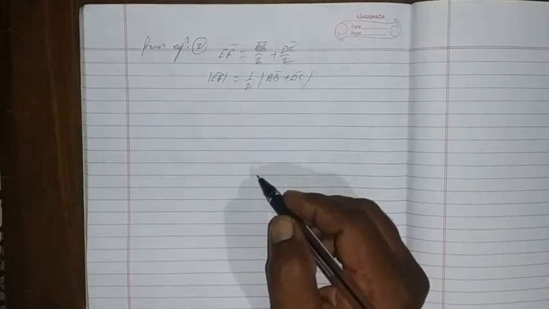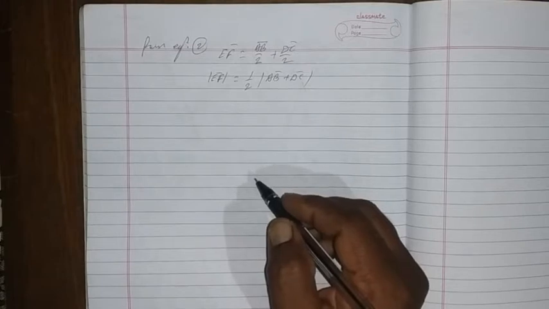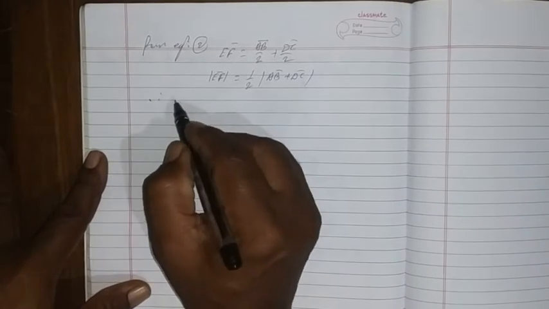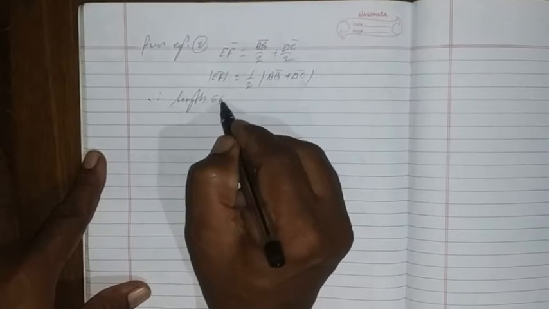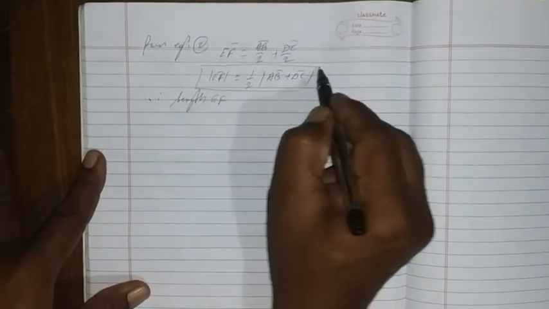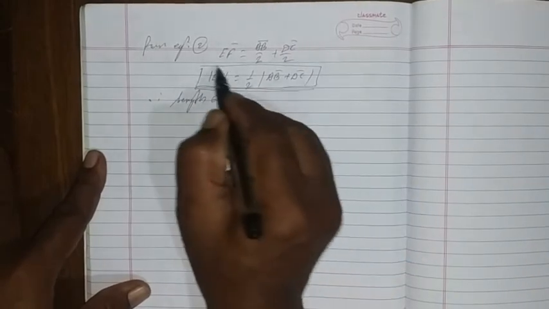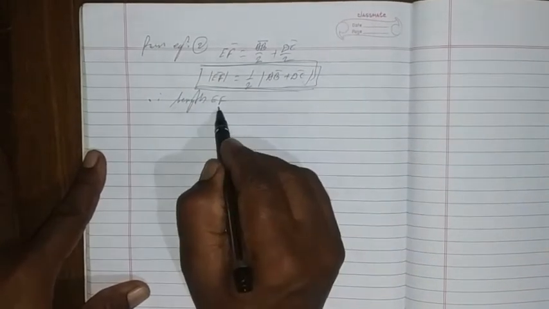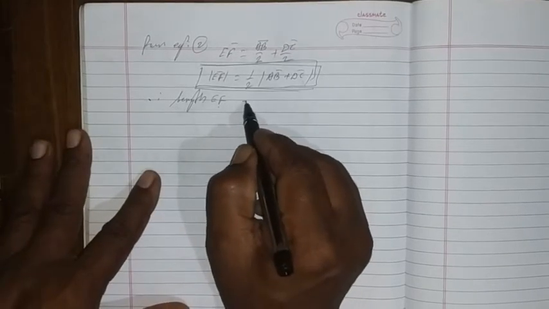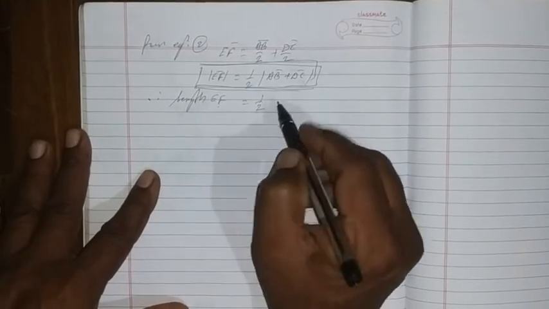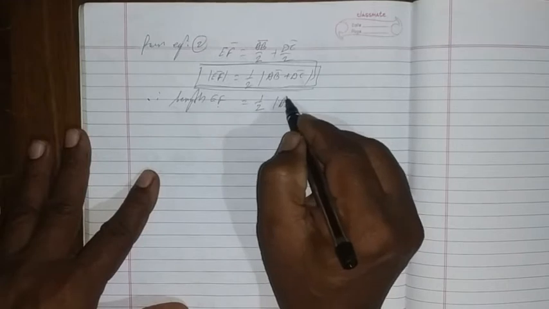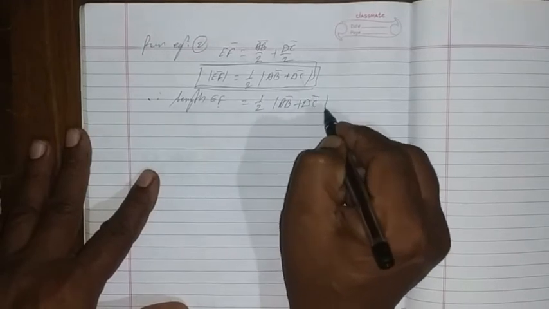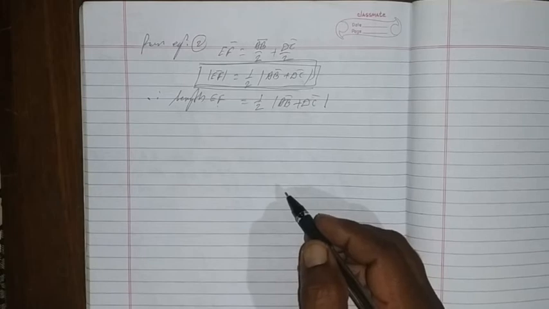Since vector AB is parallel to vector DC, therefore length EF, स्टेटमेंट म्हणून पहा व्यवस्थित हे जे स्टेटमेंट आहे सो काय लक्षात येतं पहा, length EF is equal to 1 by 2 into length of AB plus DC.